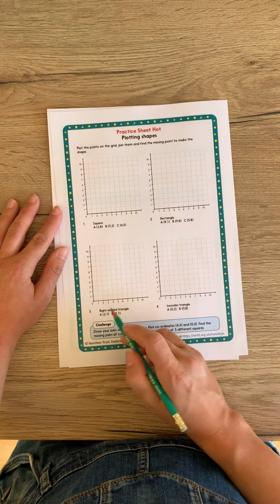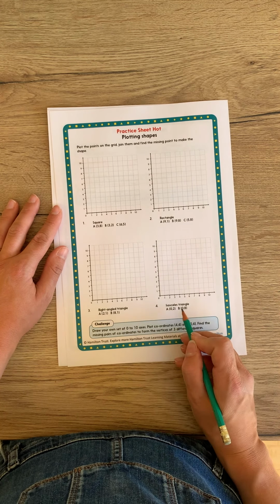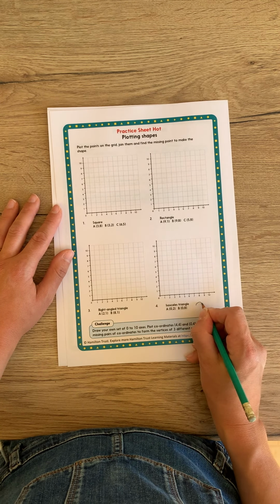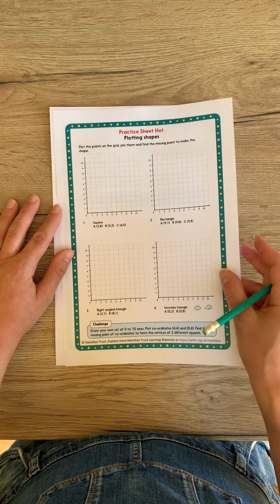Okay, right-angled triangle and an isosceles triangle. So you'll have to remind yourself of these 2 things. Here's a clue: isosceles. Oh, we have 2 eyes. Can you remember what the properties of an isosceles triangle are? It's going to be important for this.